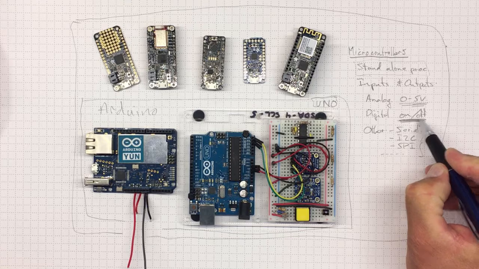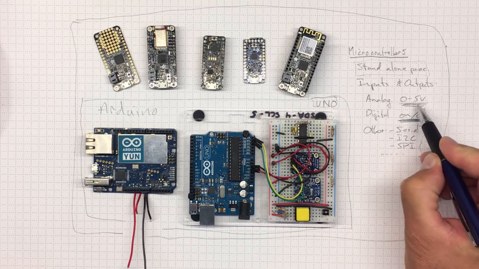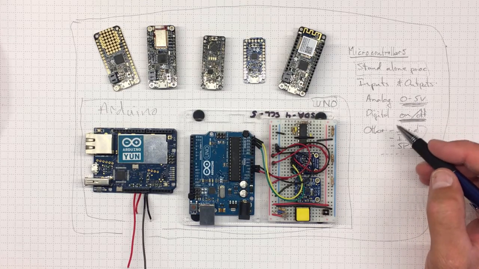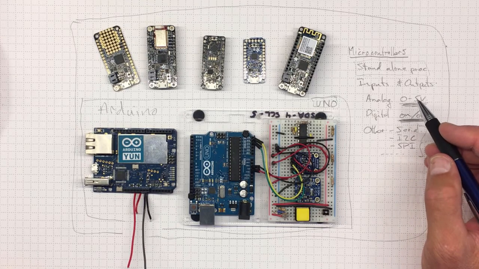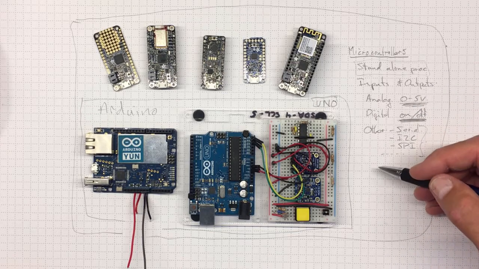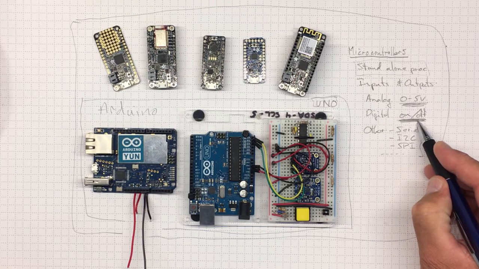So digital inputs for on and off, analog inputs will allow us to measure progressive changes over a whole range and resolve exactly what's going on, like the level in a tank, or what the temperature is in a room, or how fast a motor is rotating, things like that which have quantitative characteristics rather than just on and off.